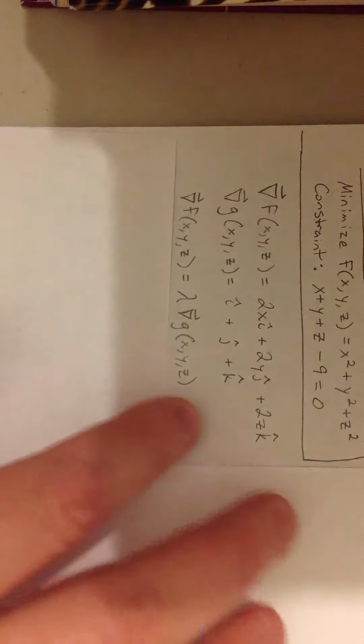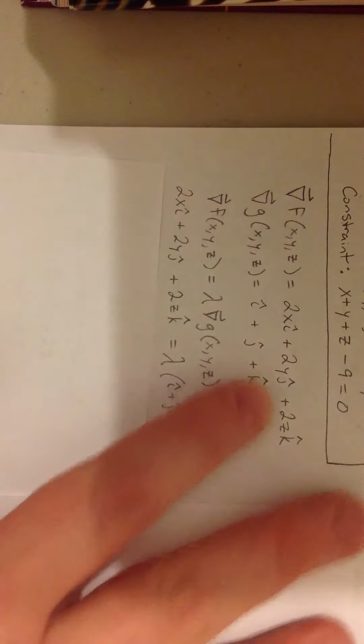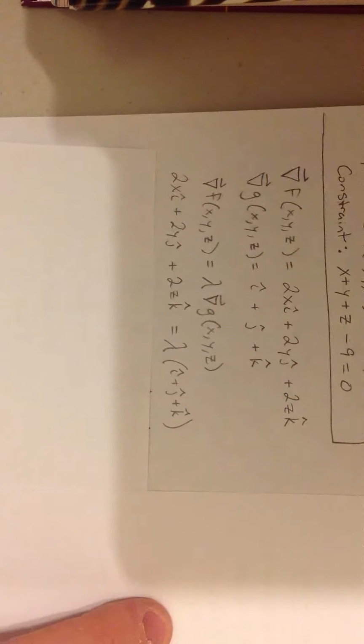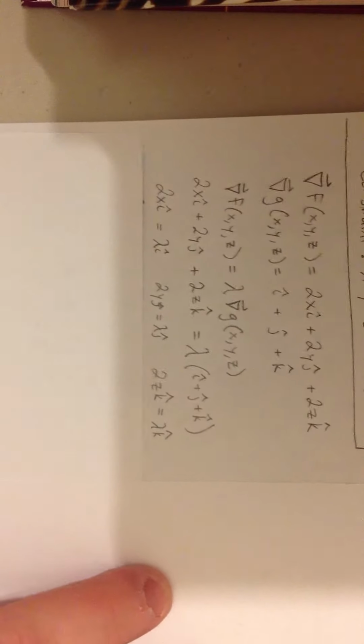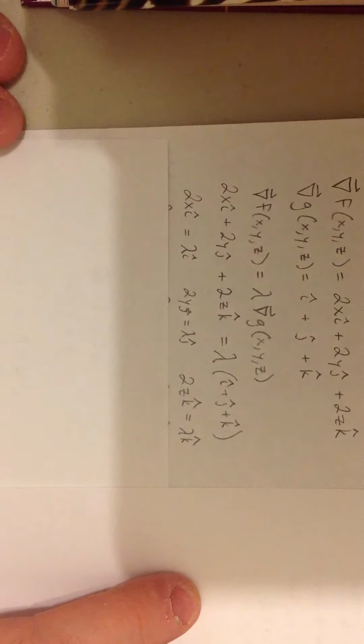If we plug our gradients into that, we get this equation. And we can distribute our lambdas, and separate them into 3 individual equations, setting the i components, the j components, and the k components equal to each other.